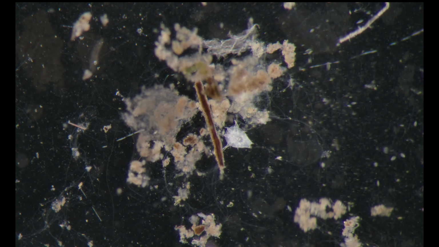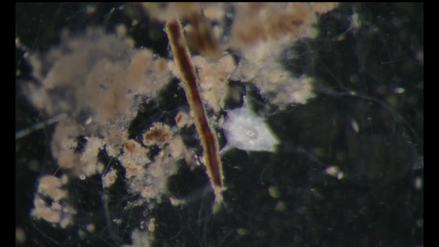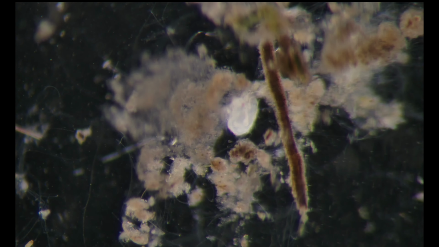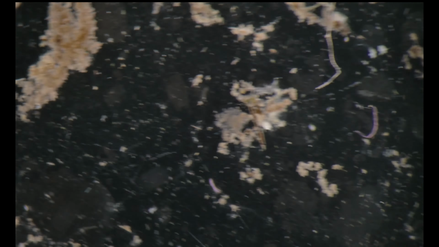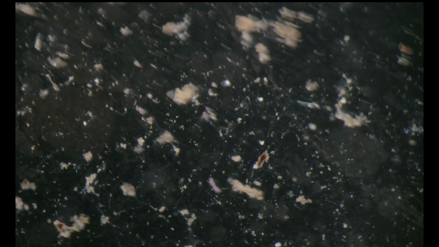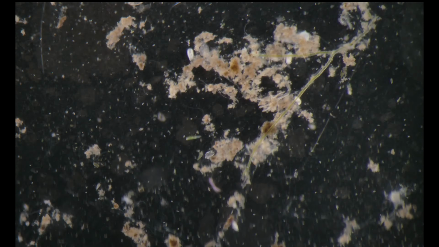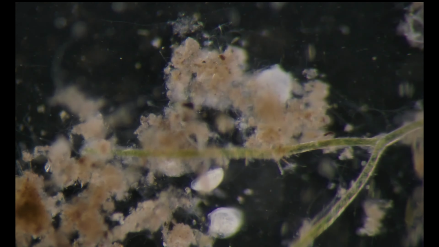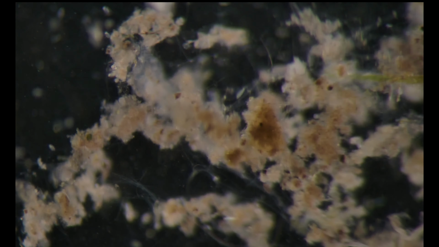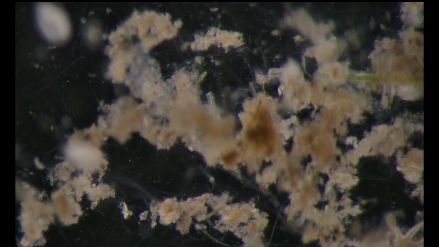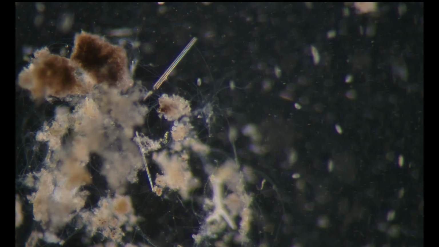Here is another nauplius. Looks like a different stage. This sample is very hazy because it's eutrophic. See a lot of tiny ciliates moving around.